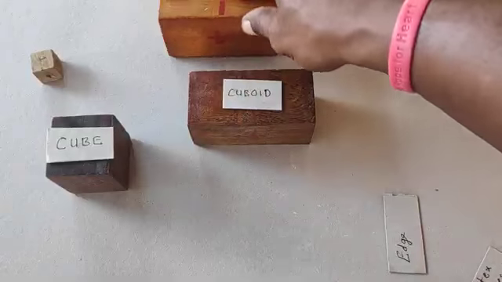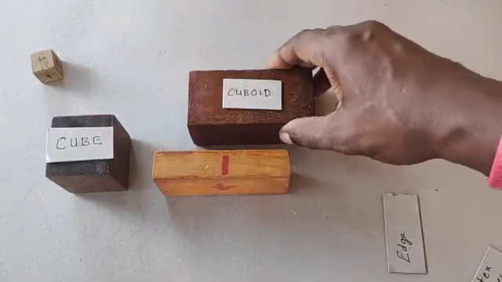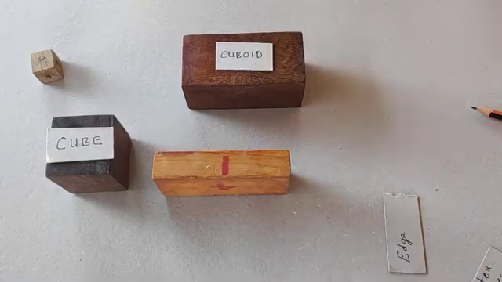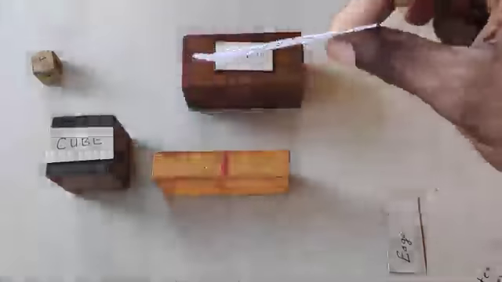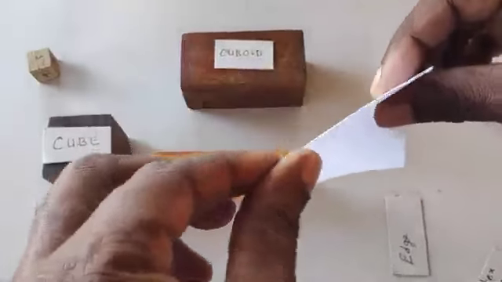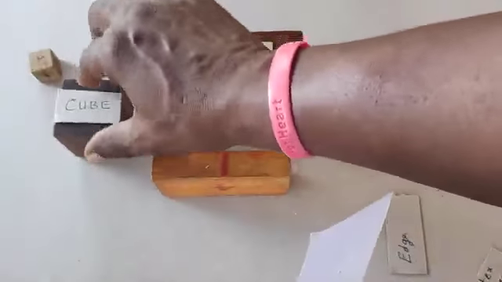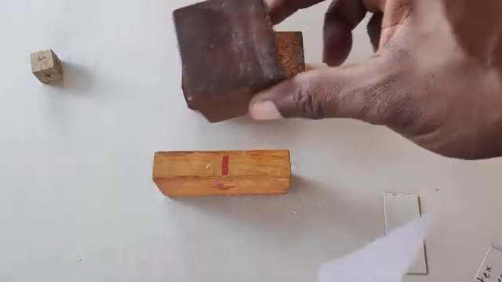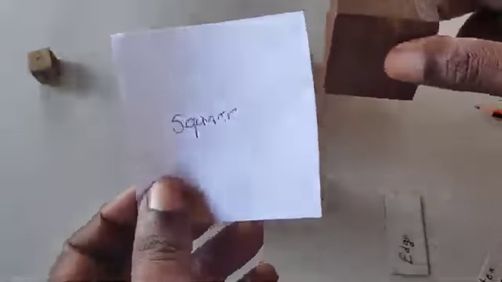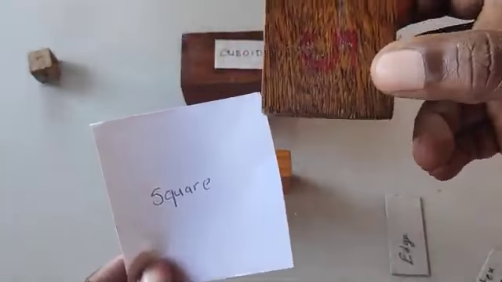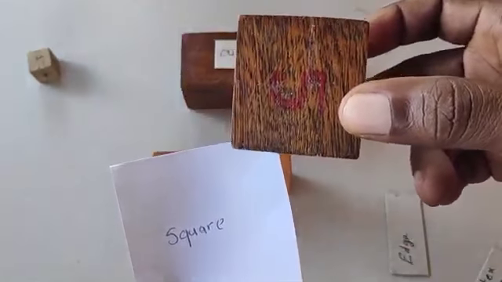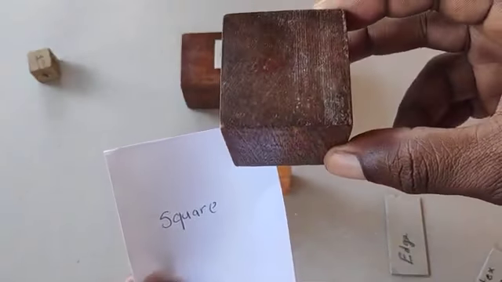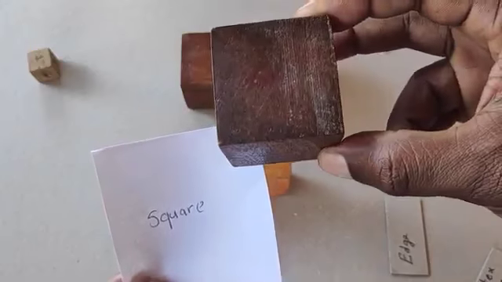We call those 3D shapes. Remember we said that these are 2D shapes because they have no thickness. We call these 3D shapes. Let's look at our cube and let's look at our square. Yes, the cube has a square face, but it also has some thickness. You see it?